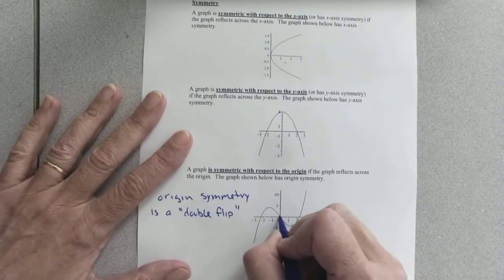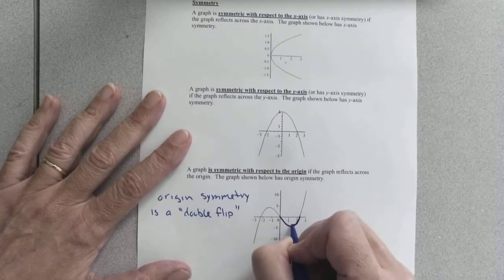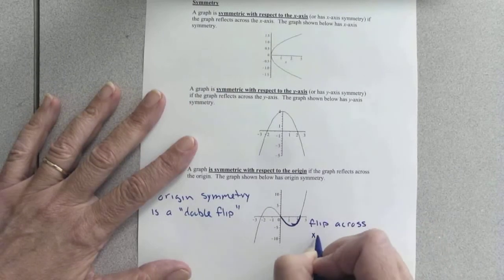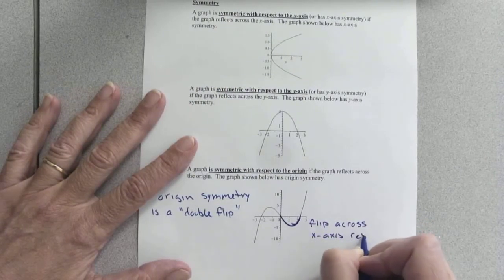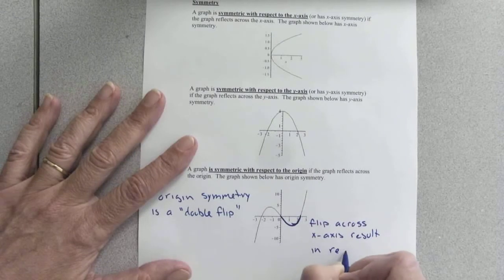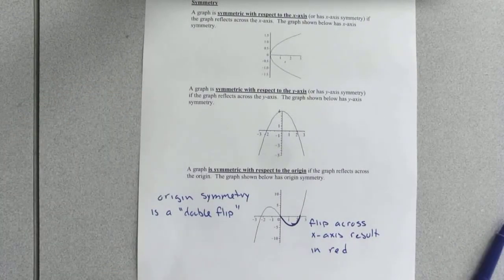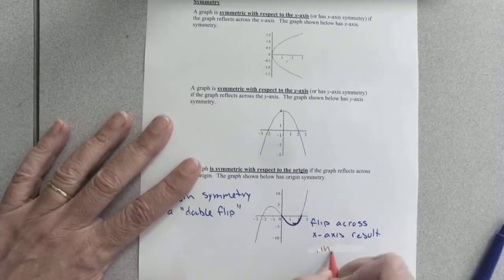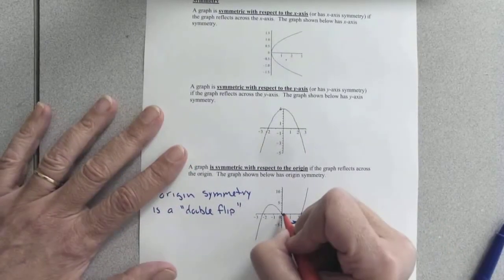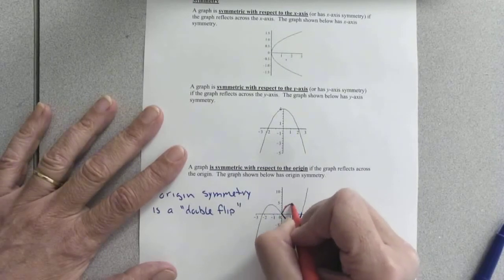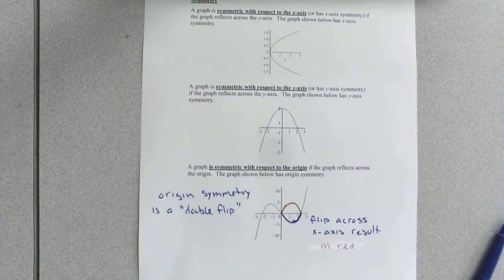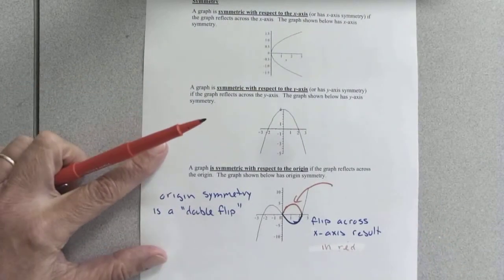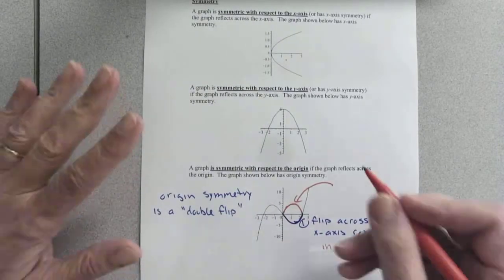So I'm going to start here, start with this, flip across the x-axis, result in red. So if I flip this across the x-axis, it's going to look something like that. Then I'm going to take this part. So there was number 1. 1. 2.